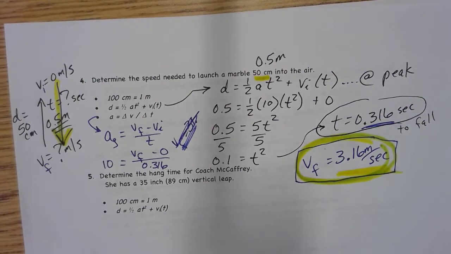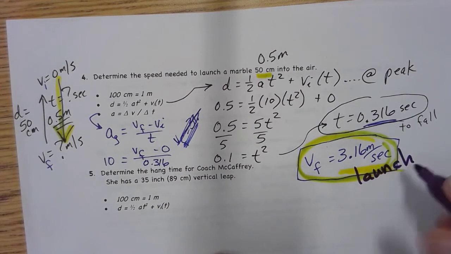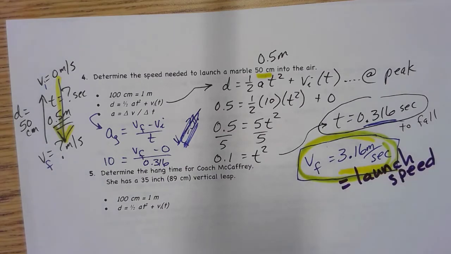The other key thing on these is that even though I solved for that final speed, that impact speed, it does equal our launch speed. All right, so really same kind of deal here. And before I start answering these questions, I like to know what answer to expect.